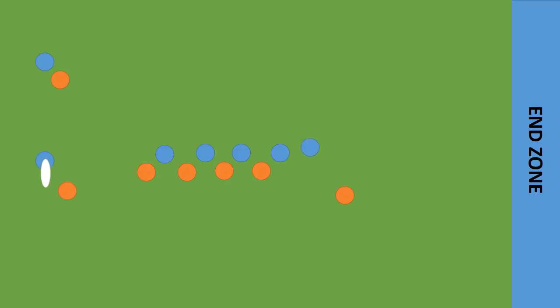He didn't realize that this was a fake. So our handler can quickly cut back across. Our marker is way out of position. All of our defenders are way out of position to cover anyone. So we now have a cutter wide open in the break zone. We can flip him a short pass, and we now have a cutter wide open towards the end zone on the break side.